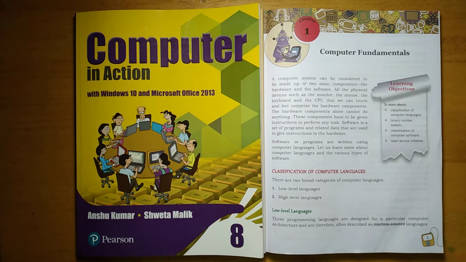So how is it possible? Software comes in for this. Software is a set of programs and related data that are used to give instructions to the hardware. The professional computer programmers create software or computer programs.